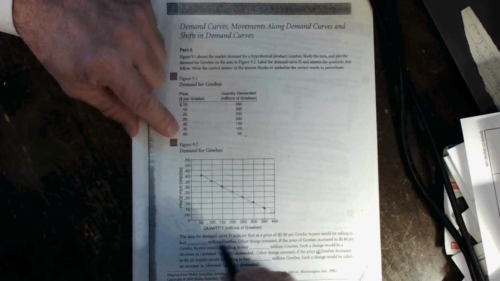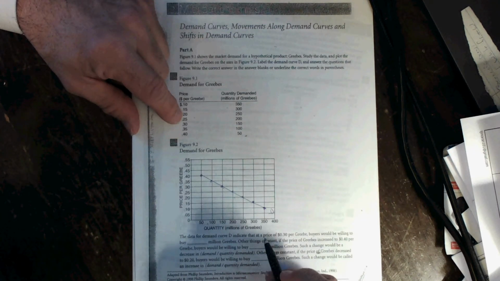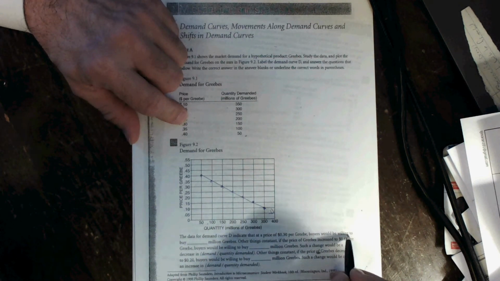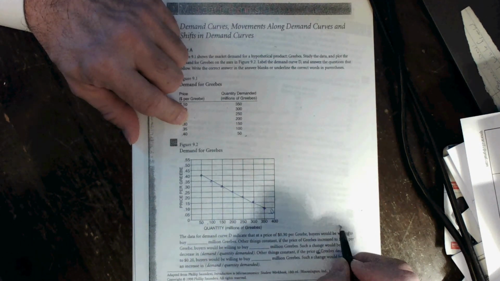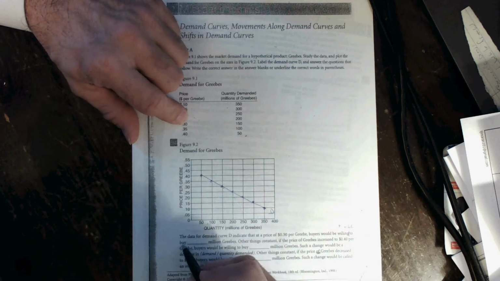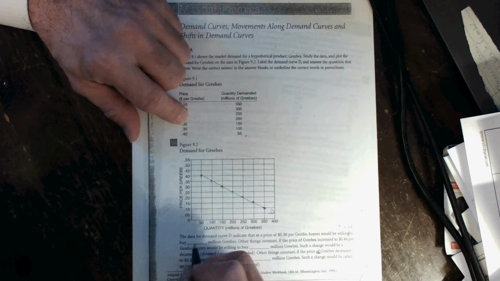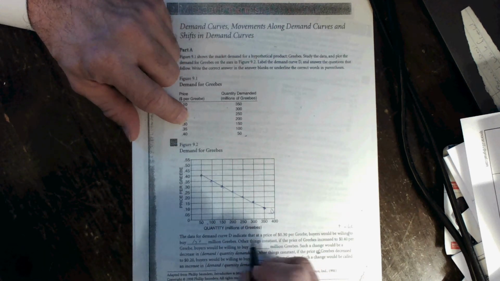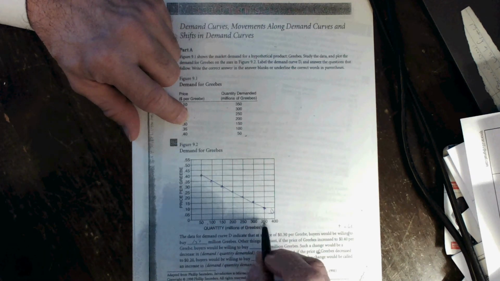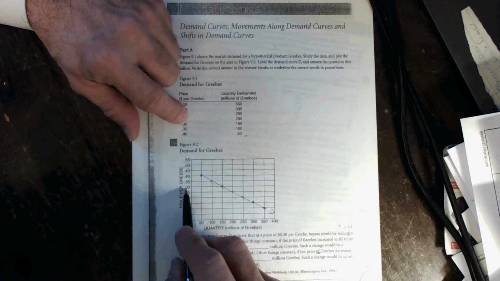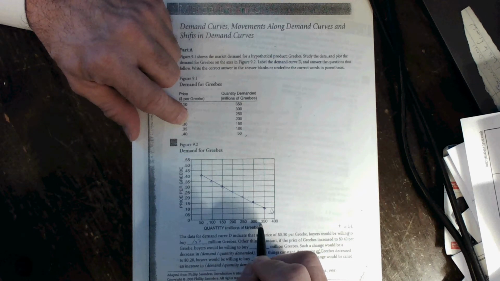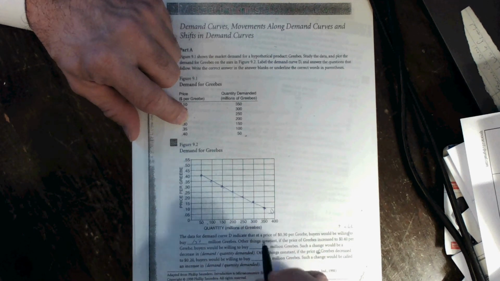The data from the demand curve D indicate that at a price of 30 cents, the buyers would be willing and able to buy 150 million grebes. Other things constant, that means that the only variable we're allowing to change to explain the quantity demanded is price. The other things that affect quantity demanded, the things that shift the demand curve, number of consumers, income, tastes, expectations, substitutes, complements, are all constant.